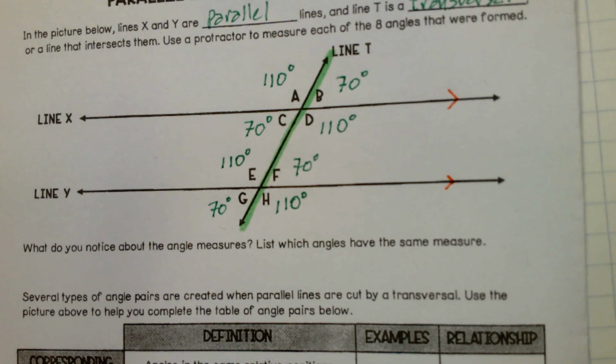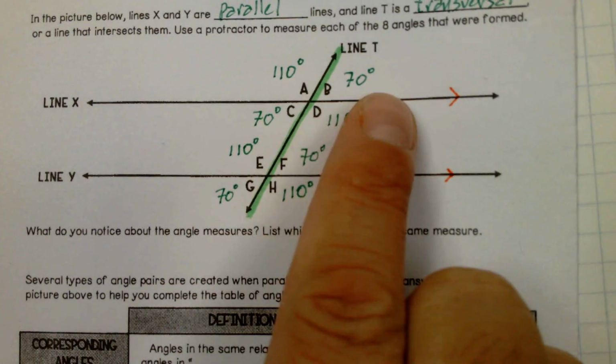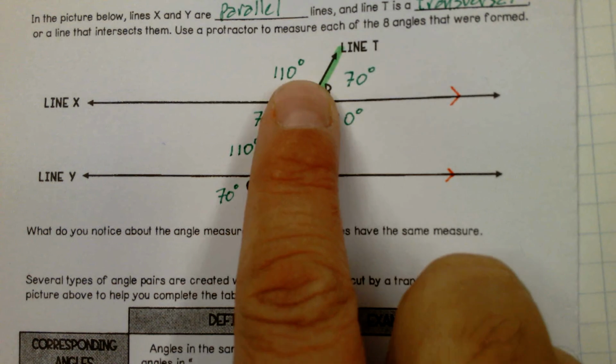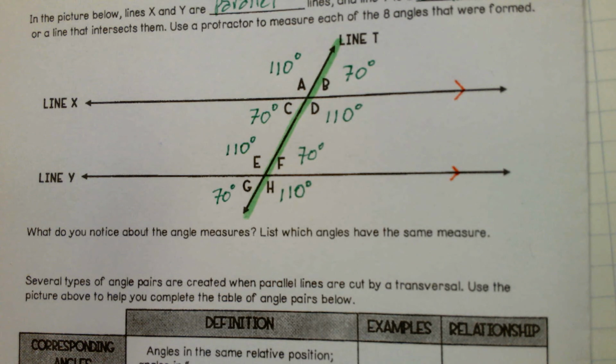All right, so write down all those measurements, please. And let's see what we notice about the angle measurements. List which angles have the same measurement. So what do you notice about the angle measurements? Take any pair that's not the same. What do they add up to? 180. So that's basically what we're looking for you to notice, that they add up to 180.